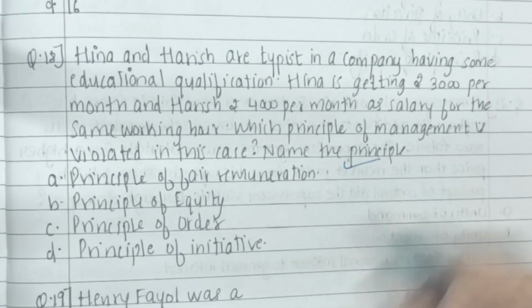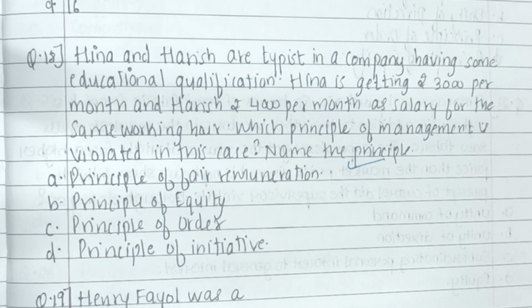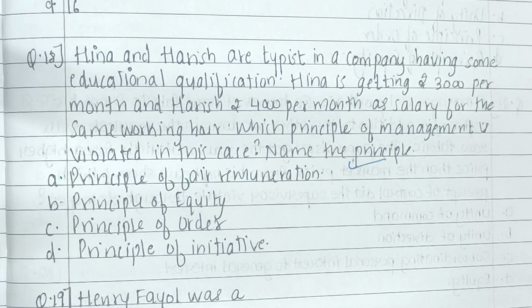First of all, here the answer is principle of fair remuneration. According to this principle, the overall pay and compensation should be fair, or should be equal to both the employees in an organization. Here it's clearly mentioned that both the employees, Hina and Harish, have the same educational qualifications, and they work for the same hours. Then there is still a difference in the salary that they are receiving. That is, Hina is receiving 3,000 and Harish is receiving 4,000.